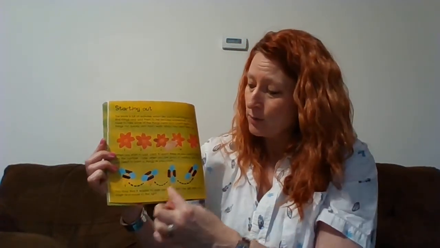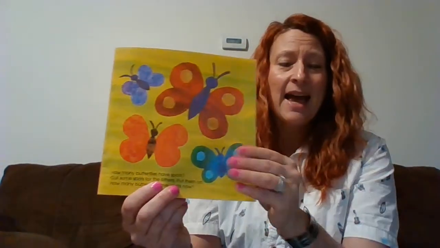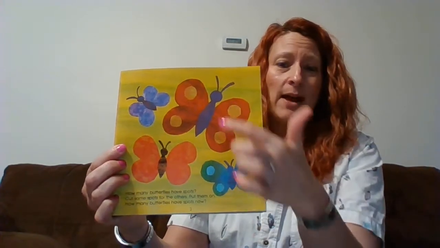You may find it easier to start counting from the left side of a page and move to the right, which is what we've talked about when we read. We start from the left and move to the right and go 1, 2, 3, 4. In this one, it says, how many butterflies have spots? Then it tells you to cut some spots out and put them on to find out how many have spots altogether. Right now, how many have spots? There are 2. How many do not have spots? There are 2. We want to know how many butterflies we have all together.